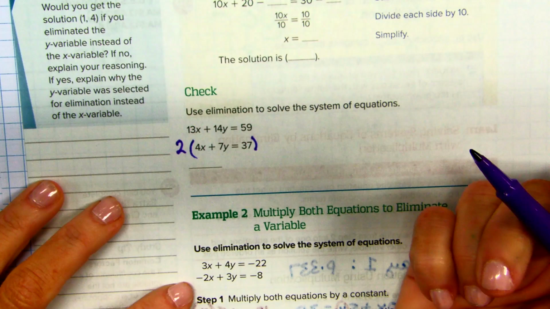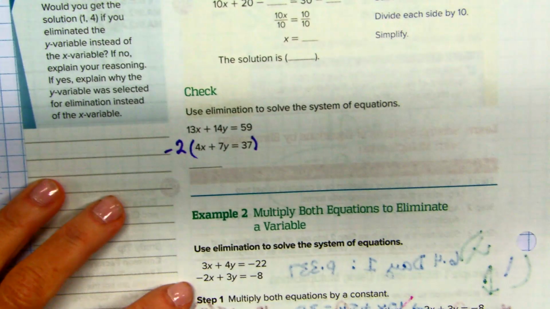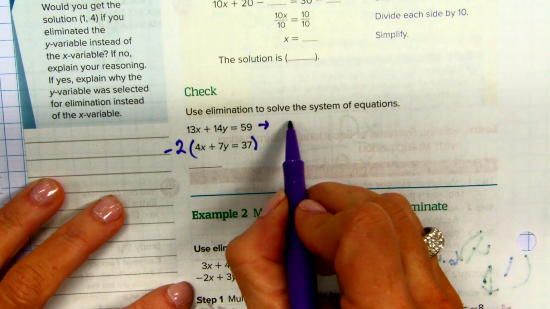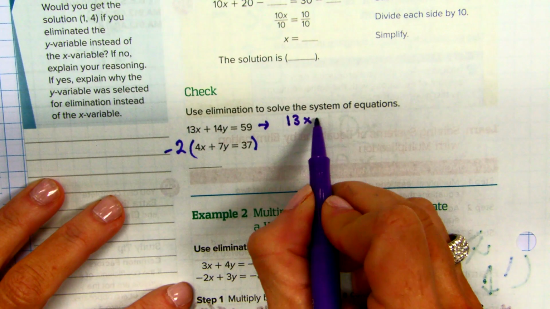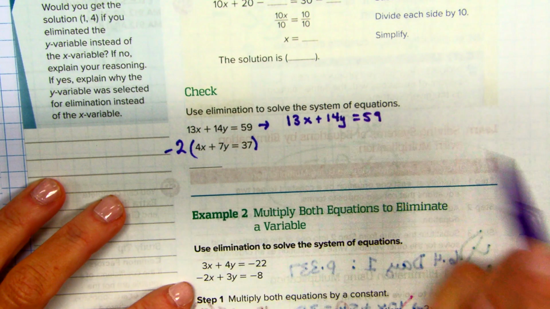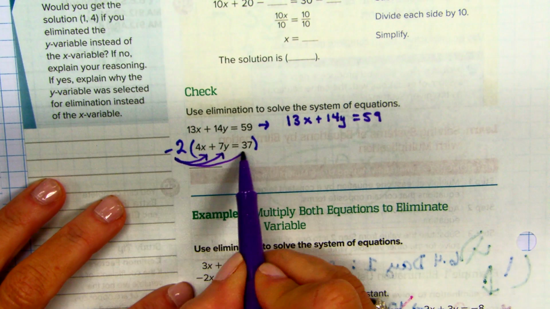And then do we need to change the sign as well? Yes. That's when you throw in a negative. Now, the first example we did was a -2. This one's a -2. Please don't think it's always a -2 that you multiply by. That's just a coincidence, okay? So this top one, nothing changes. And don't forget, you're distributing. Everybody gets the -2.